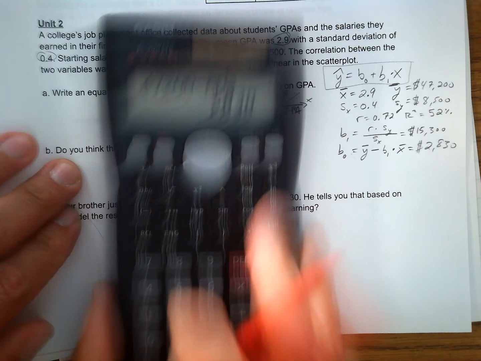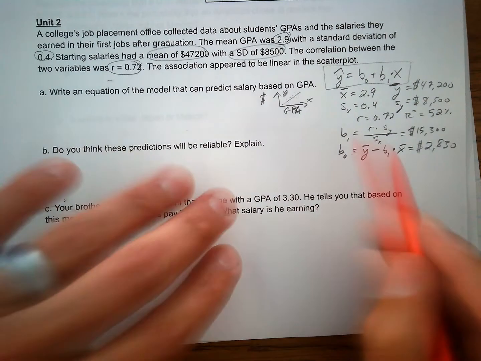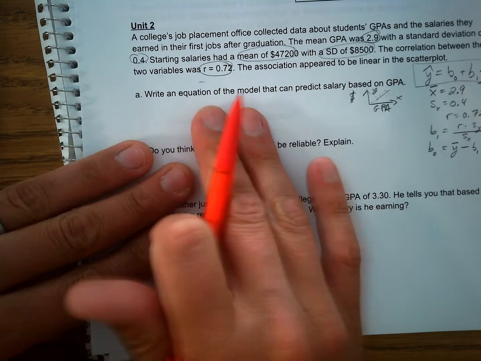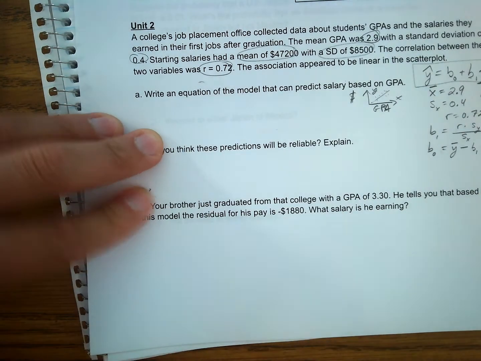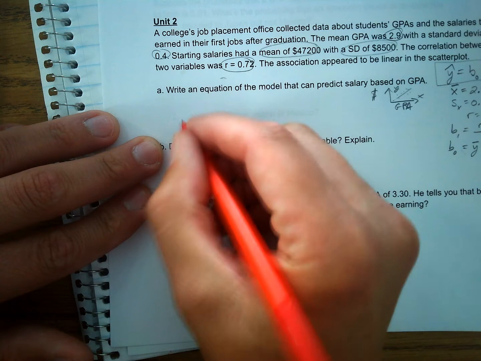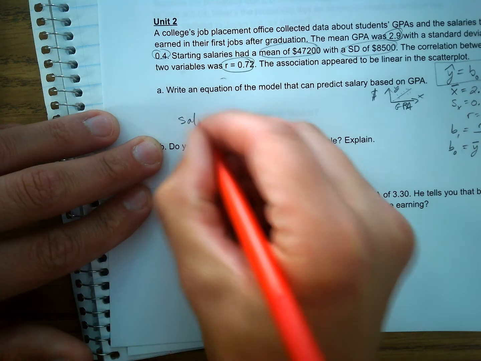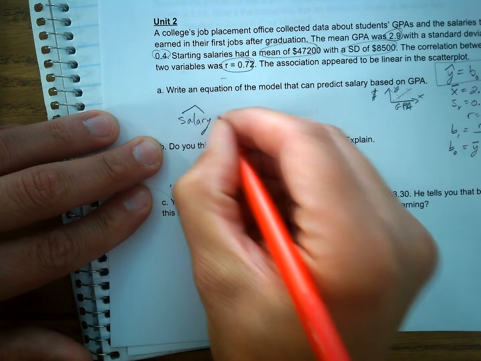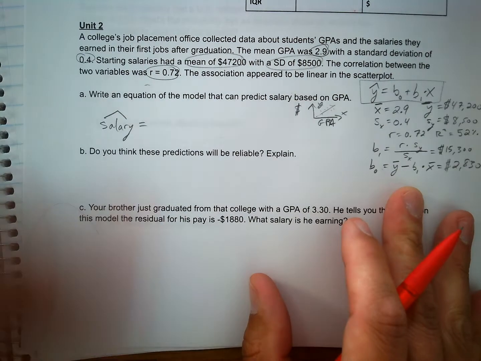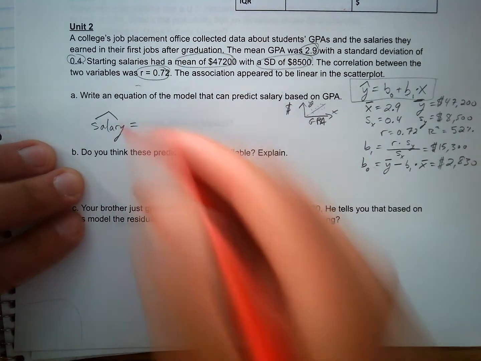So now that I have our B0 and B1 numbers, I can plug them in and set that as my model. I'm going to be a little bit descriptive here, and say my predicted salary is going to be equal to the B0 number, which is 2830.